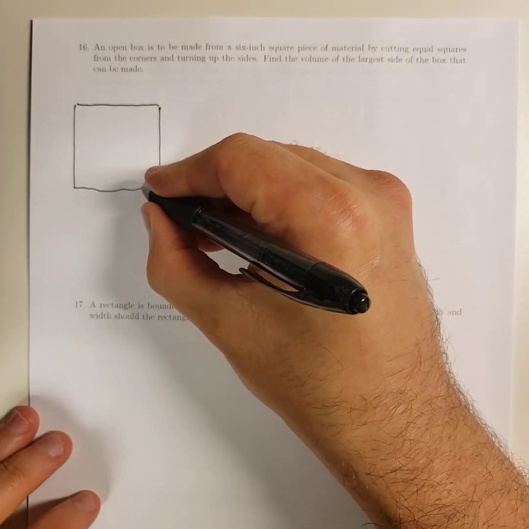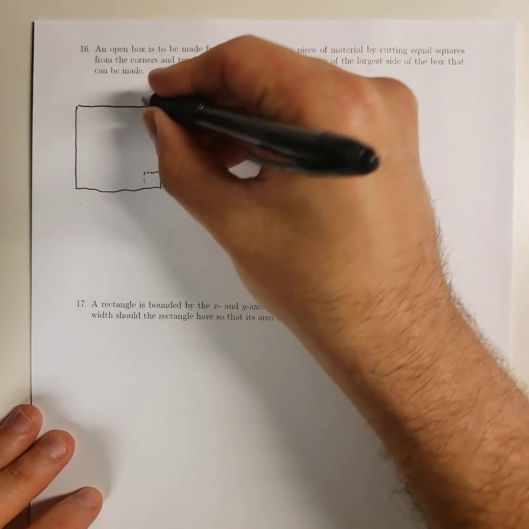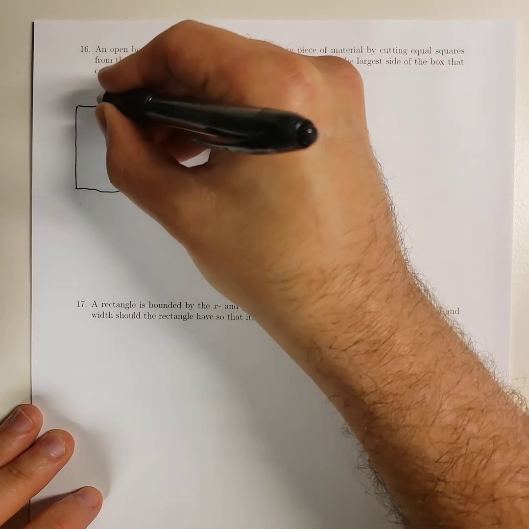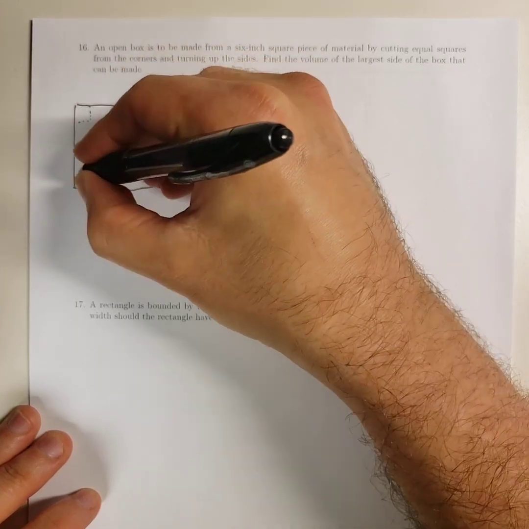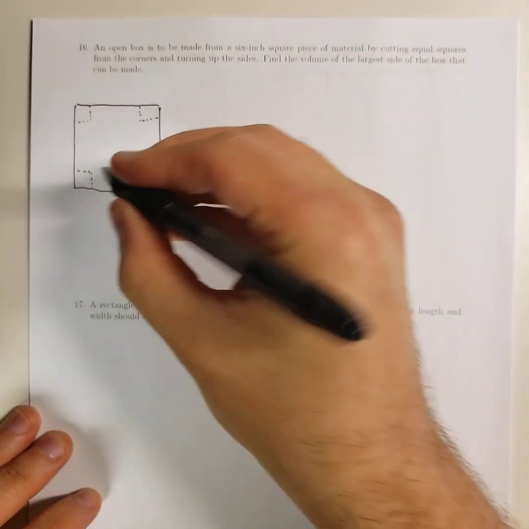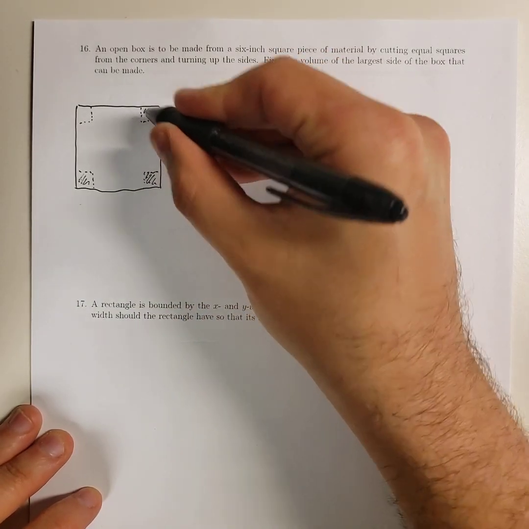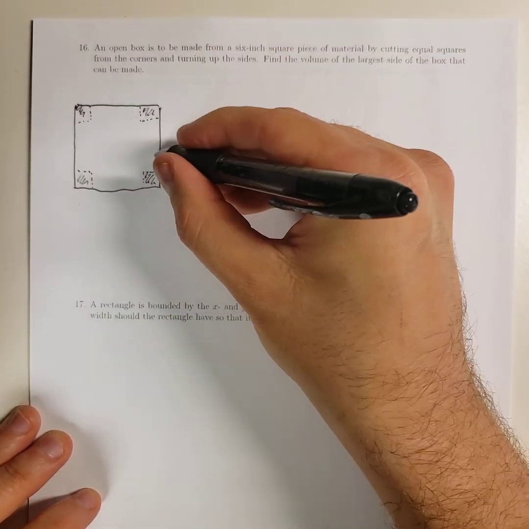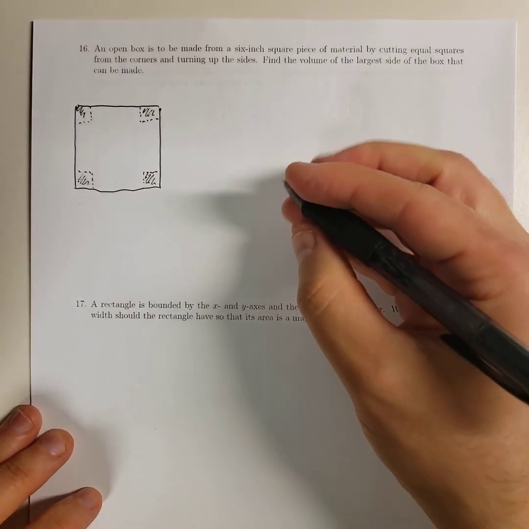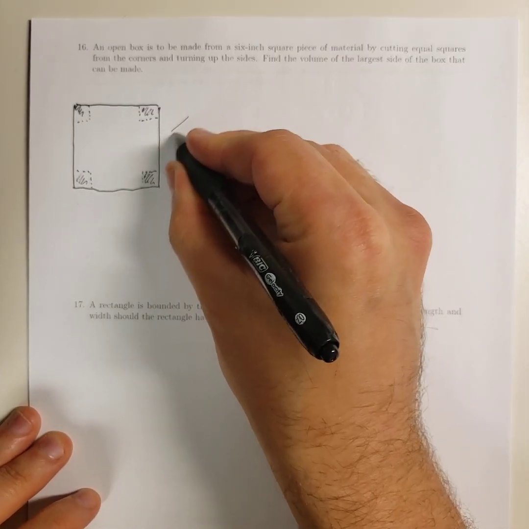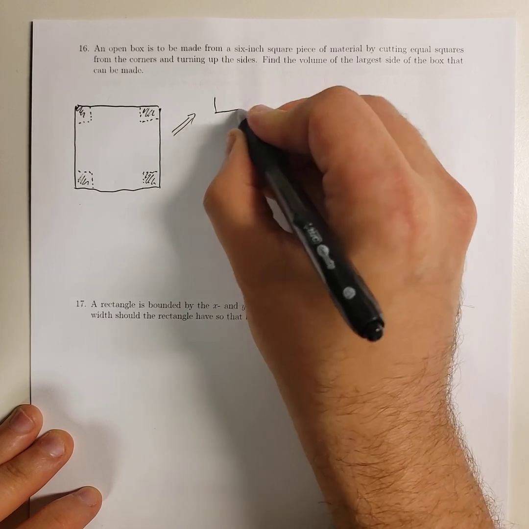And what we do is we cut out corners of this square, equal size corners. So if these corners are now cut out, then we have these 4 flaps that we could fold up to turn this into a box.